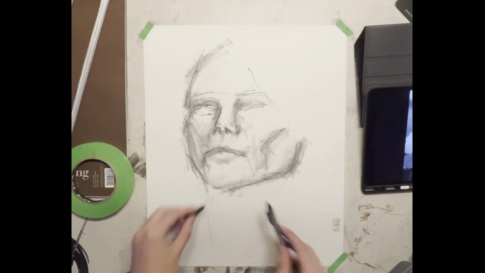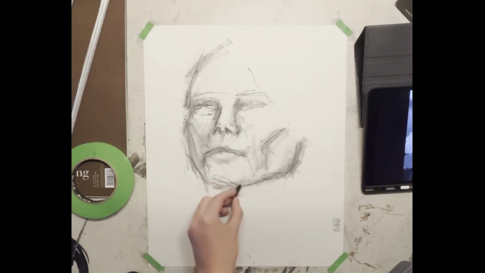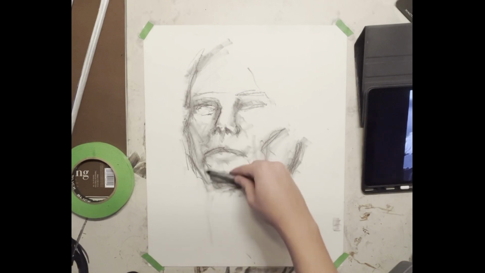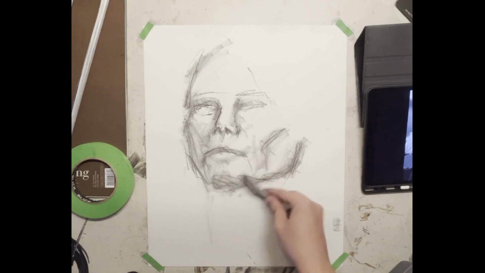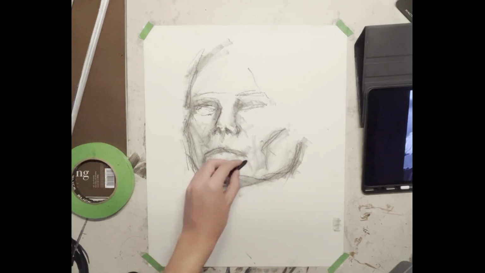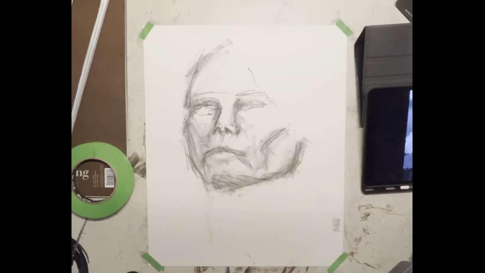I get the majority of my reference images on unsplash.com, a free stock image site. They have some pretty good images there, so if you're ever looking for some, you should go and check it out.